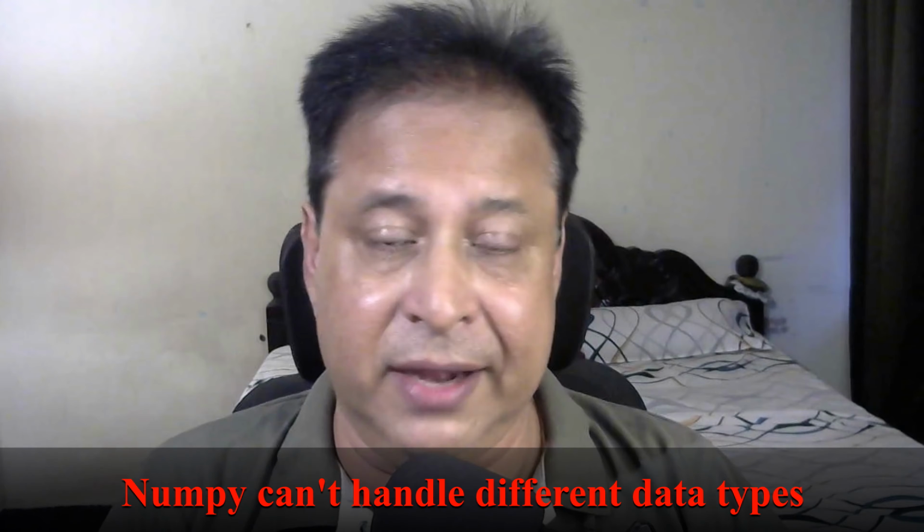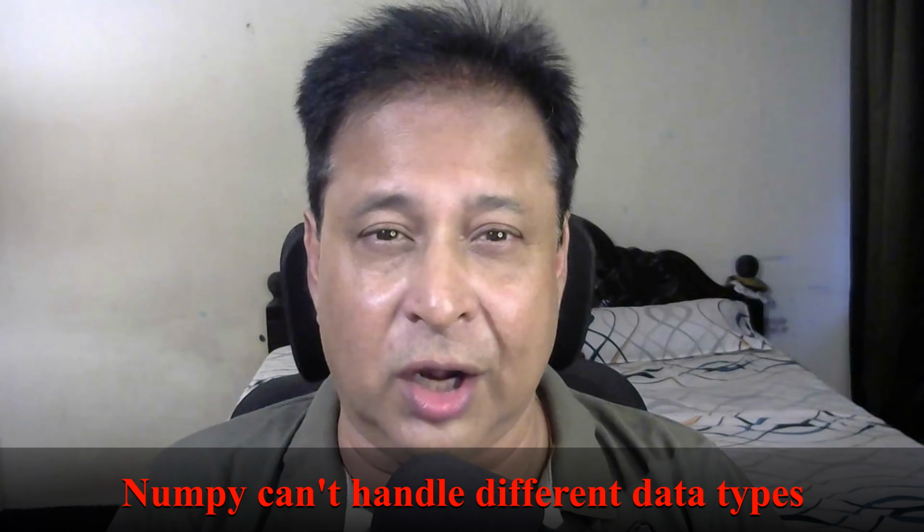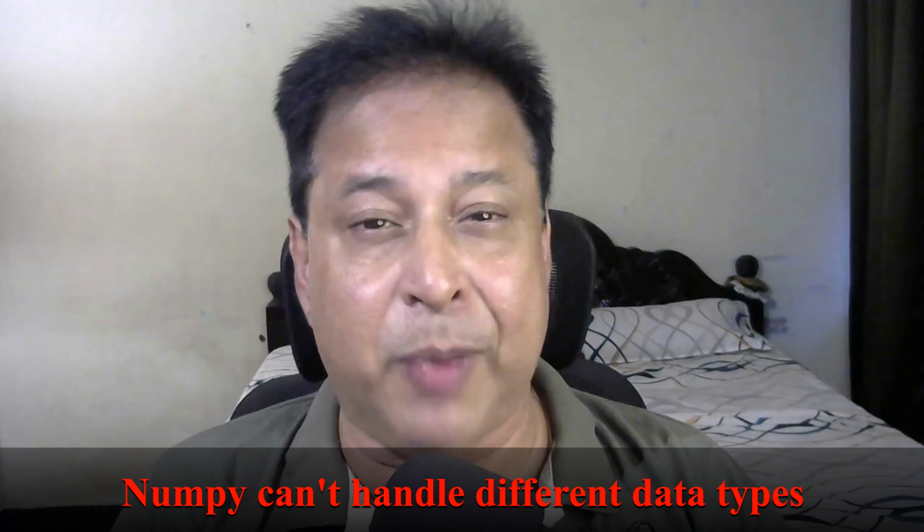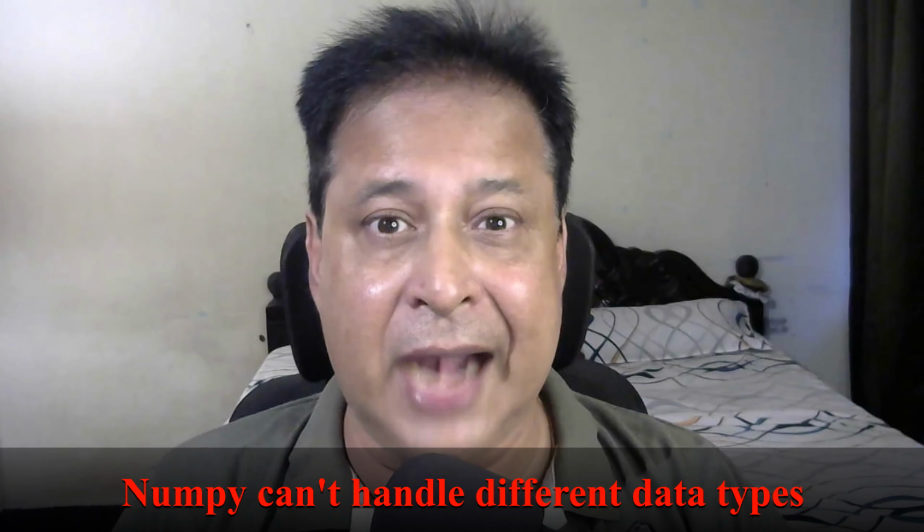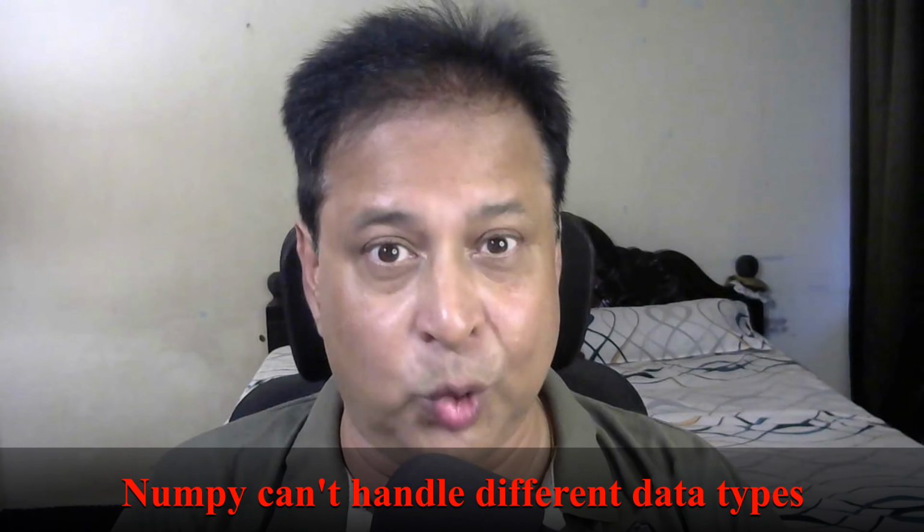Is it that we'll always use NumPy for all these operations? No, it's not like that. In some situations we have different data types, say numeric, then labels, and columns are defined. In all those cases pandas rules. Pandas can handle different data types, so pandas is more useful.